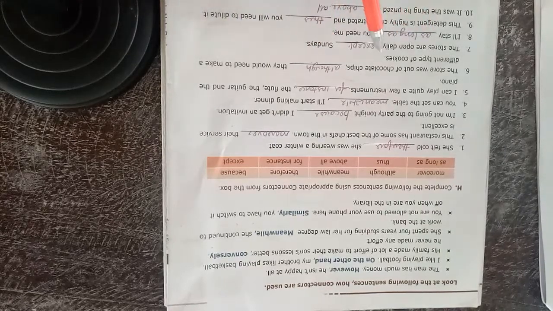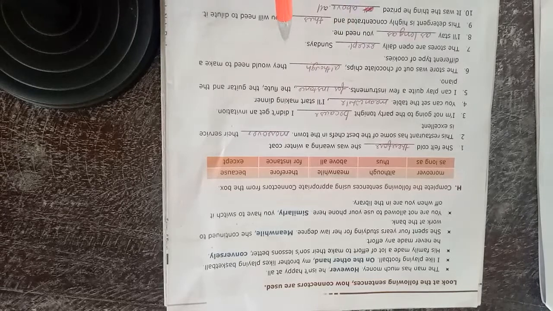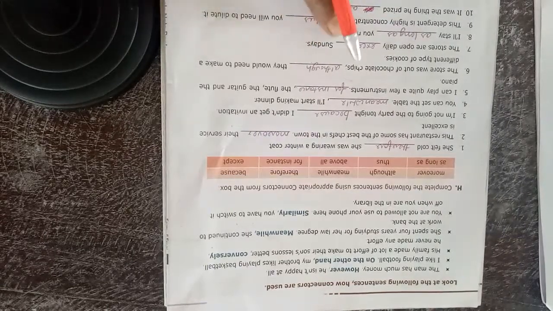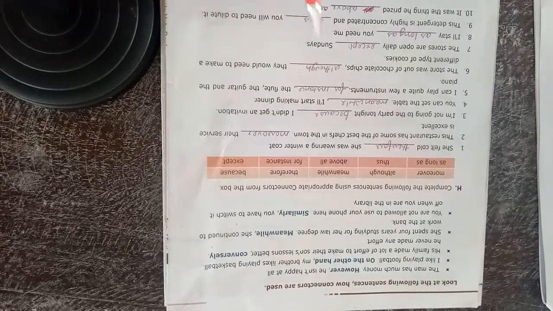Next one, the store was out of chocolate chips, although they would need to make different types of cookies. Although is a contrast connective. One positive will be there, one negative will be there. That is also, in order to connect that one, use the contrast connective, although.